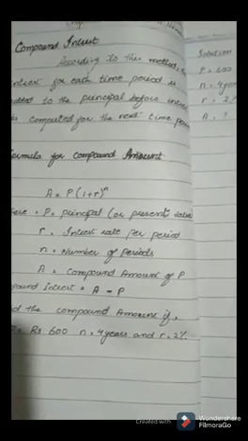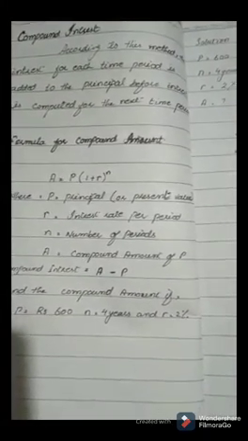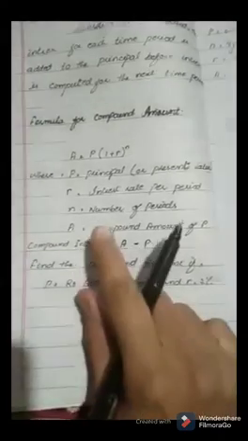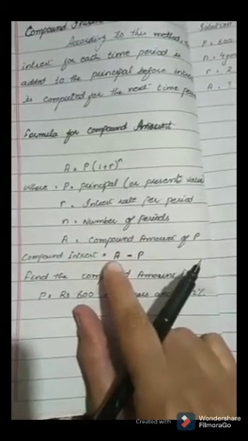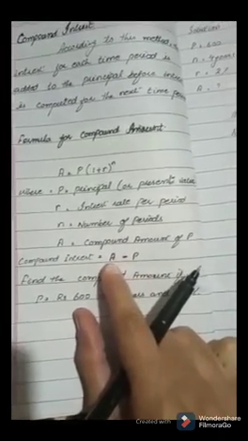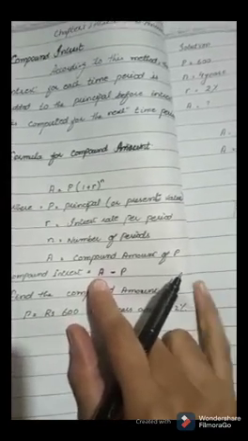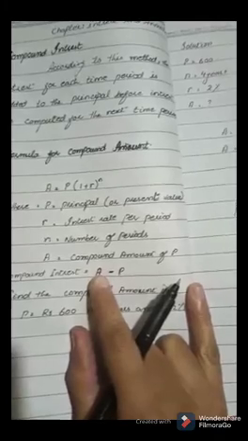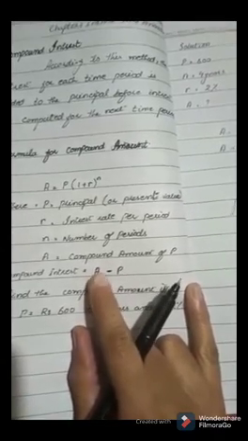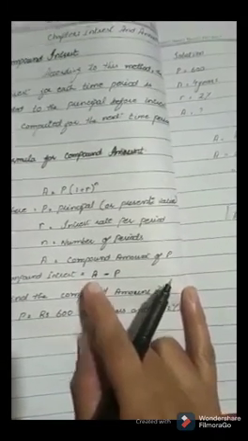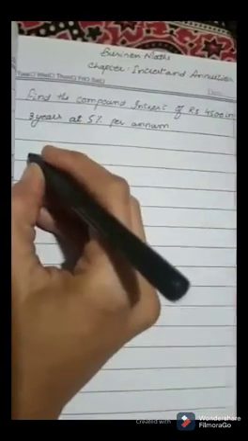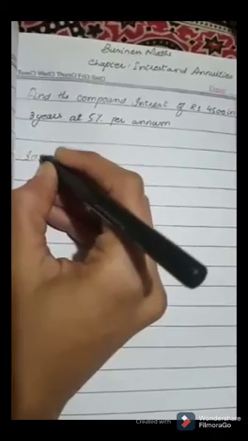In the starting we have learned the formula of compound amount and compound interest both. The formula for compound interest is A minus P. So it means for finding compound interest we must know the compound amount. So first of all we have to find the compound amount.